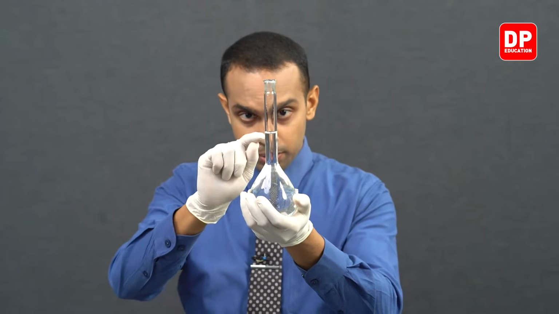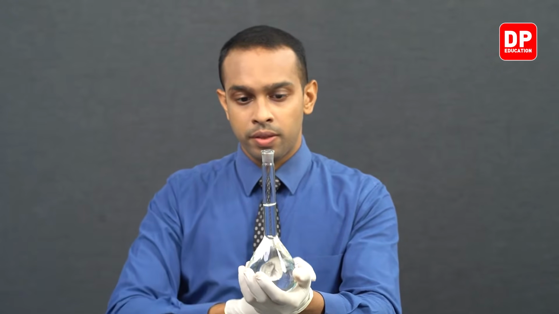At this point, students, the meniscus aligns perfectly with the calibration mark.